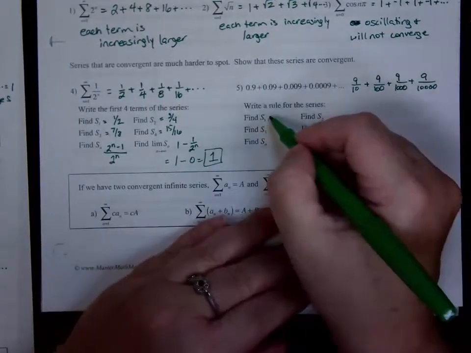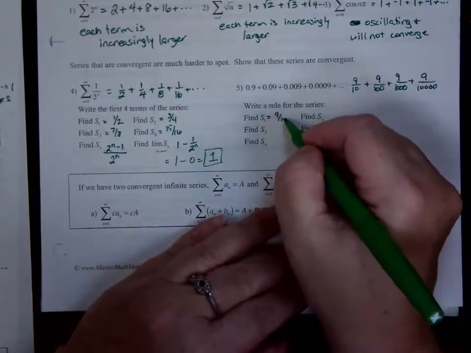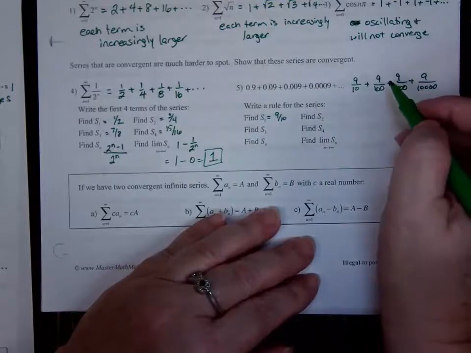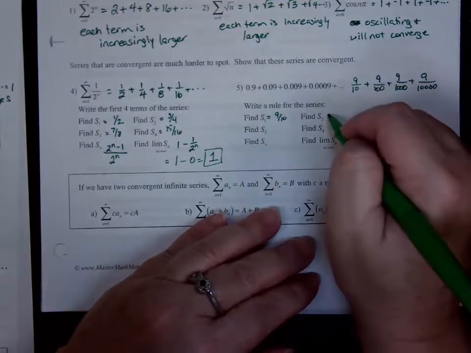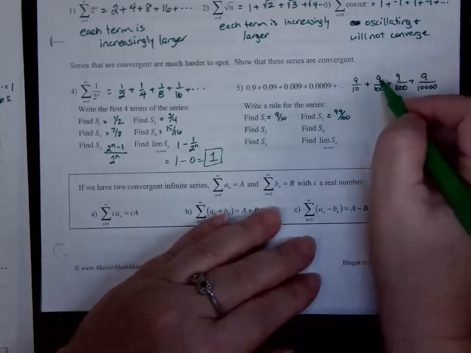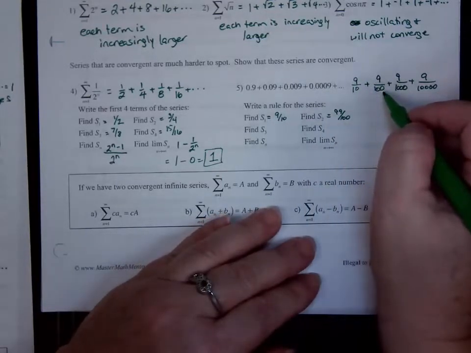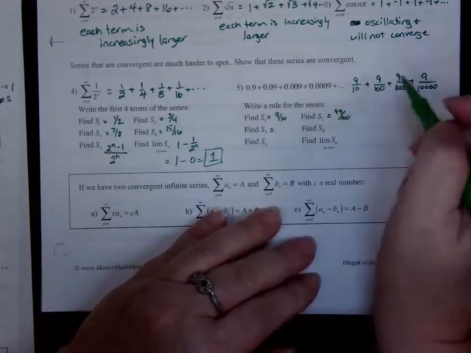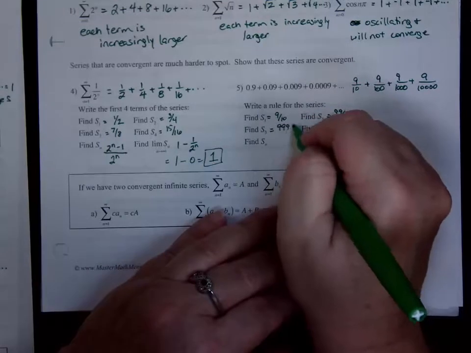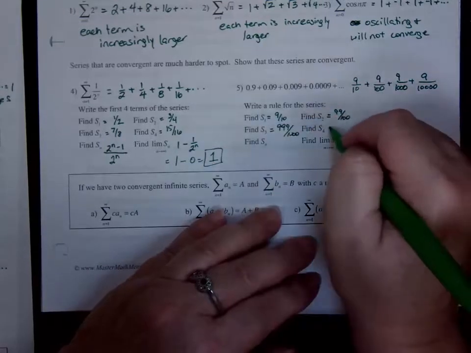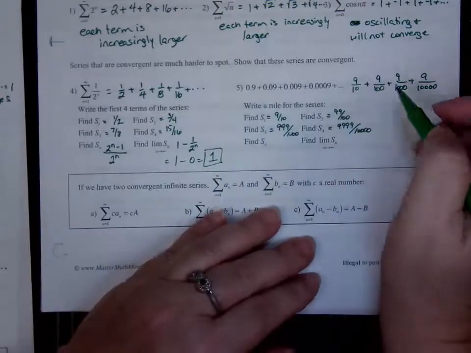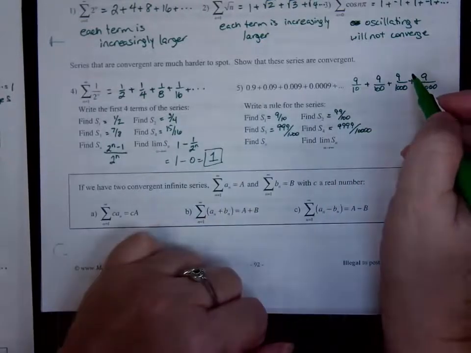Okay. Let's see if we can come up with the sum of this. What's the first term going to be? 9 over 10. Now add the first two terms. 99 over 100. Okay? Because this is 90 over 100. This is 9 over 100. 99 over 100. What's the next term? The next sum going to be? Add that to the next one. 999 over 1,000. And then it's going to be 9999 over 10,000. Agreed? Okay, let's write the rule.